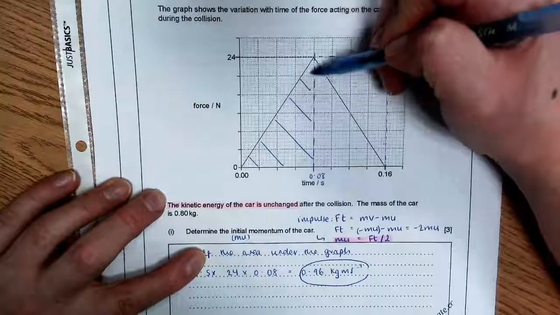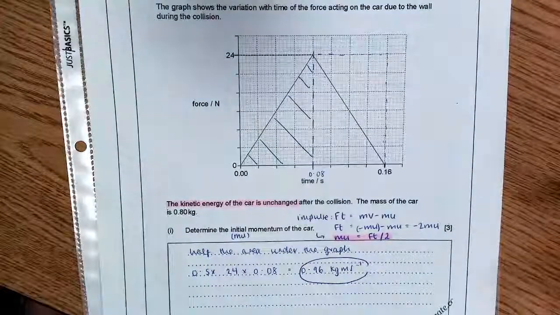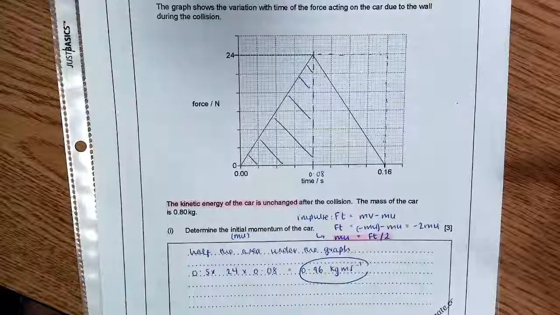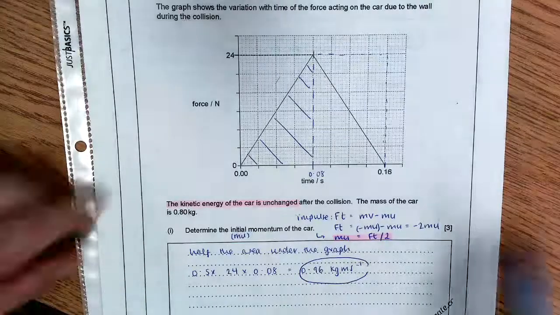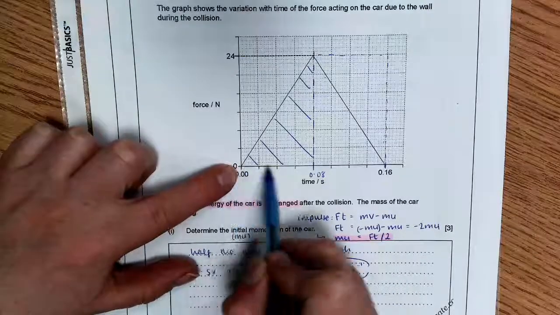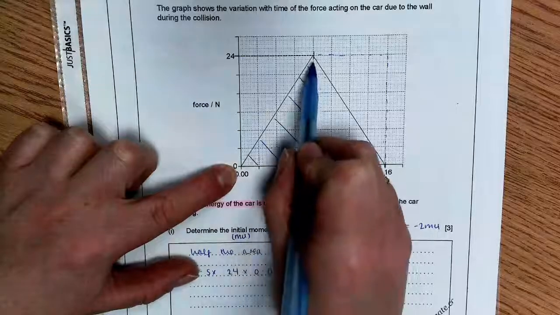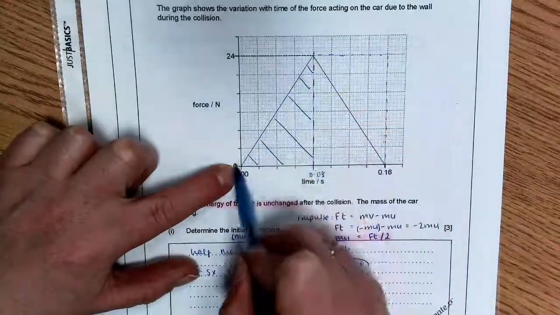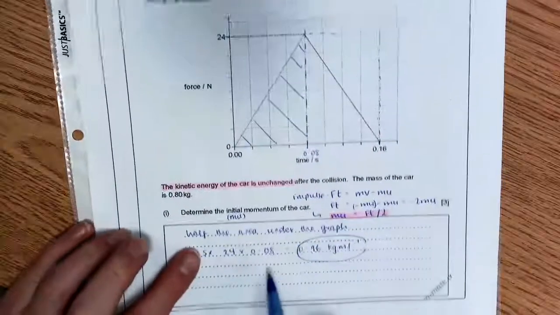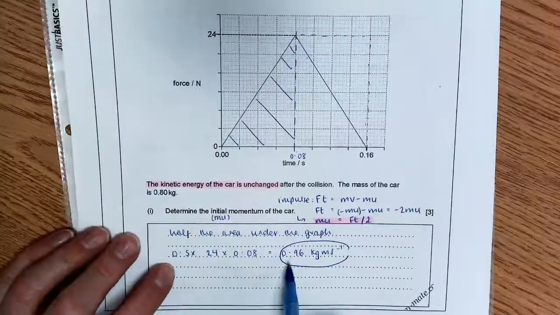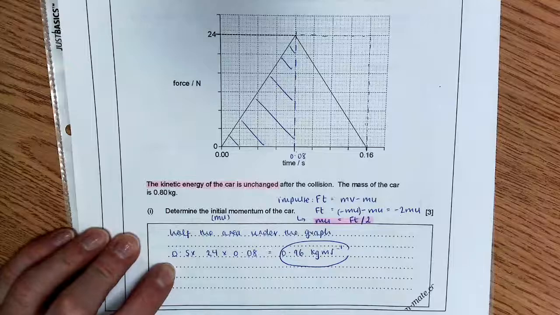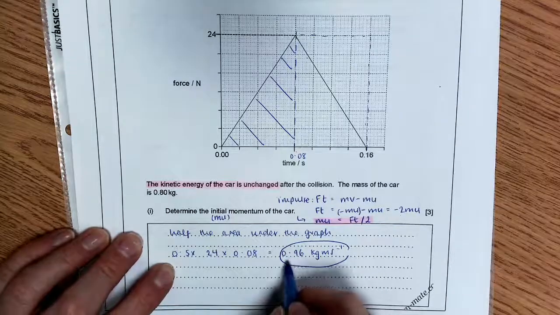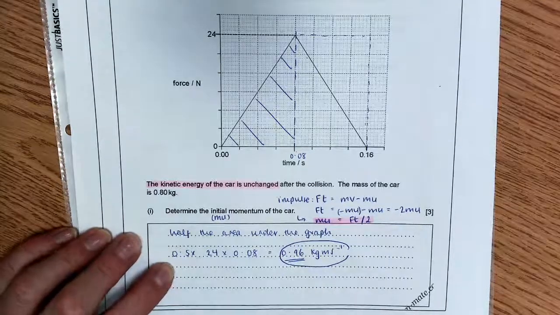This is ft over 2, okay? This is the area under the graph divided by 2. So I'm going to take half multiplied by 0.08 multiplied by 24, which gives me half of the area under the graph, which is why I get this sum. And when I do that, I will get the initial momentum of the car, and that works out to be 0.96 kilogram meters per second.